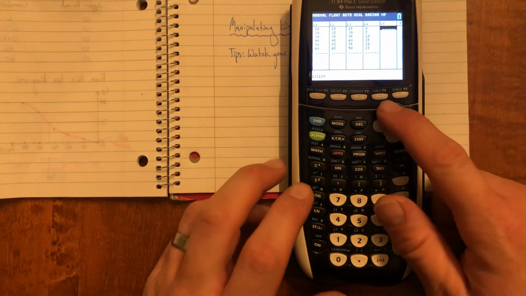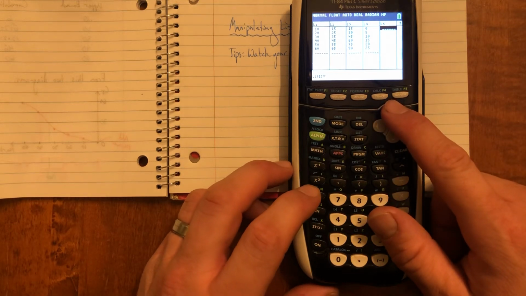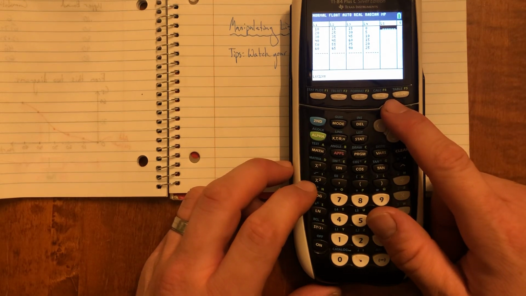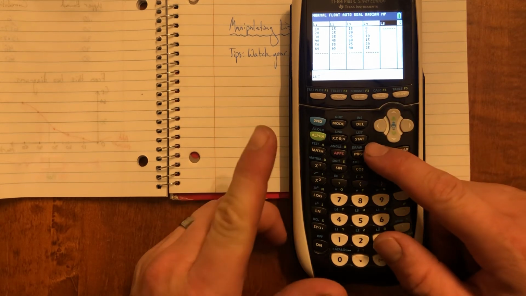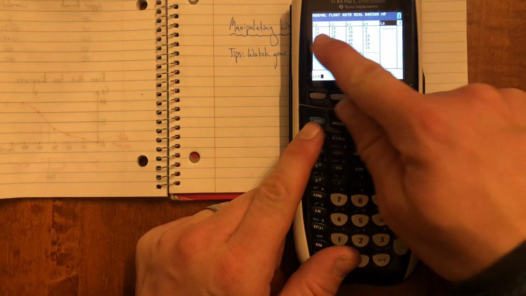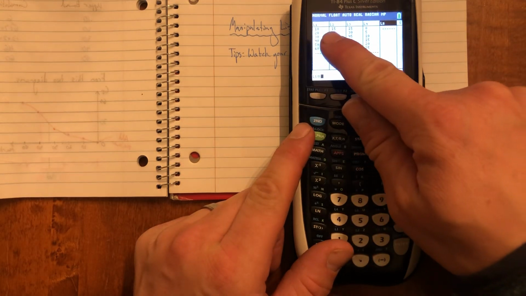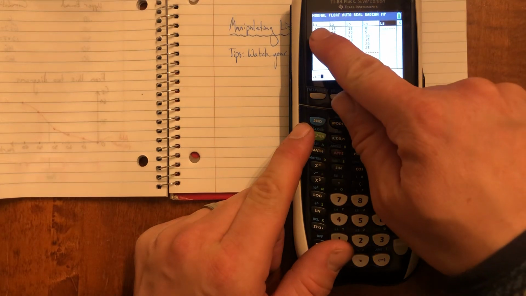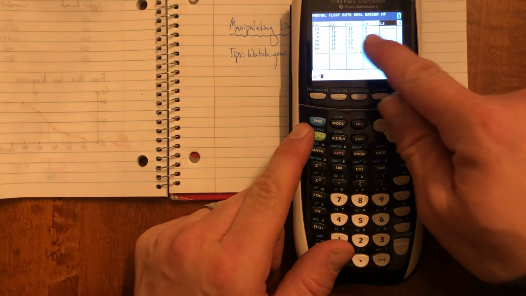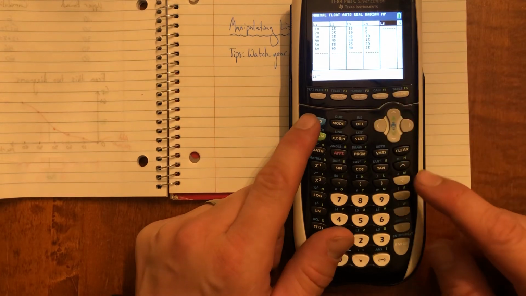I'm going to show that because that's useful for cumulative frequency diagrams. So I'm going to go into L5, I'm going to hit enter to bring it up. Now I'm going to add up all of the elements from L1. So the first one is going to be 10, the second one's going to be 10 plus 20, or 30, the third one's going to be 60, and so on and so forth.